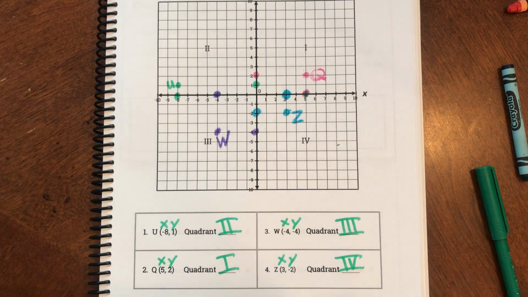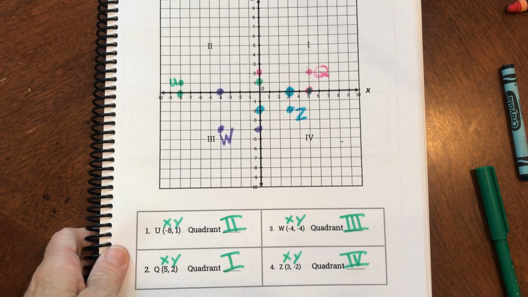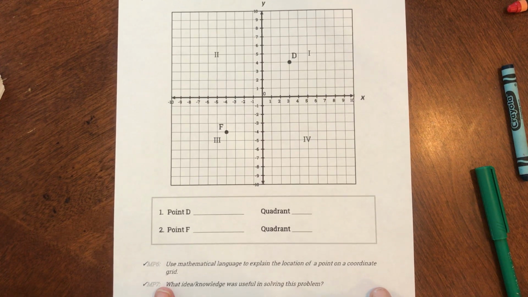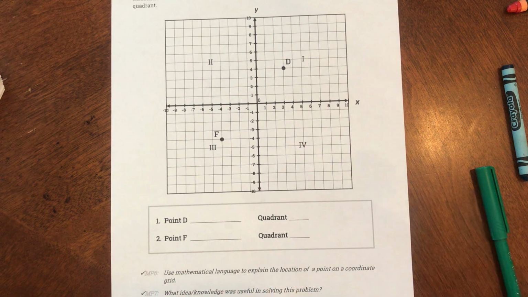Okay, so that is how I would plot these points. Okay, I'm going to do a different one and show you what if they've already plotted the points for me. So here is a different one that I want to show you. And here they've already plotted D and F for me. They want me to tell you what it is.